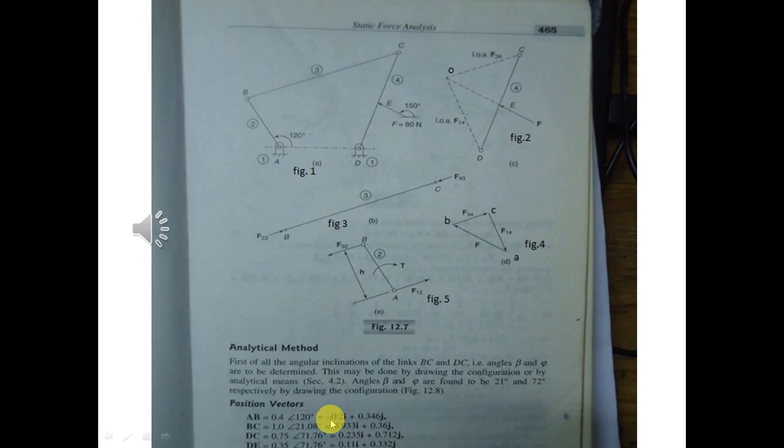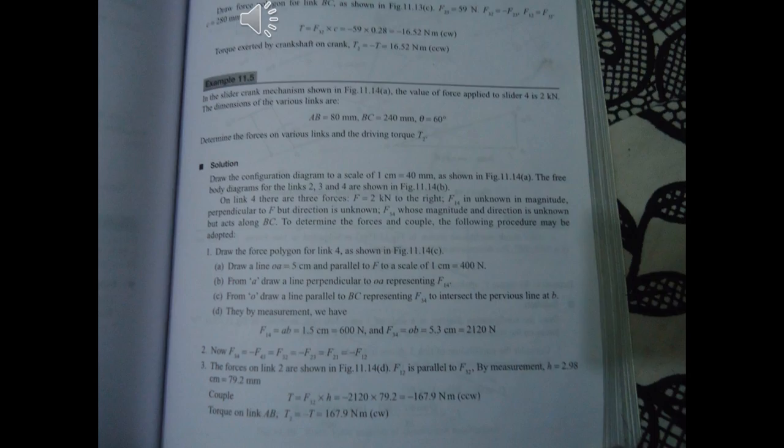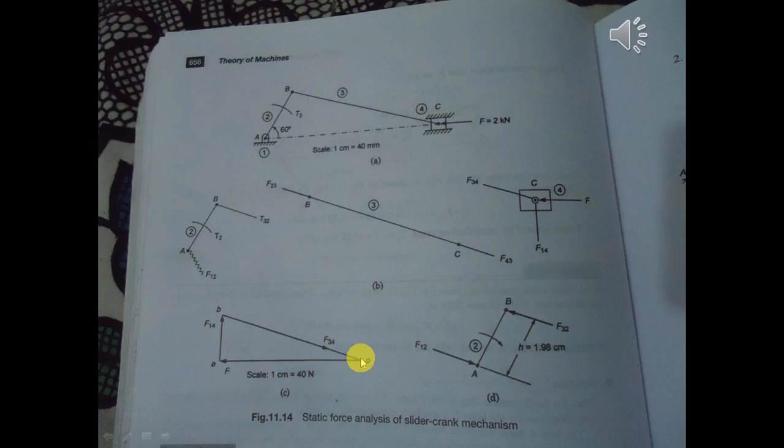That is as in the earlier example, the input torque has to be equal and opposite to this couple. It will be a positive value, and remember F34 is equal to minus F43, F32 is equal to minus F23, F21 is equal to minus F12. So based on this link, F23 equal to minus F43, we all know F32 is equal to minus F12, and I think it is very easy to comprehend.